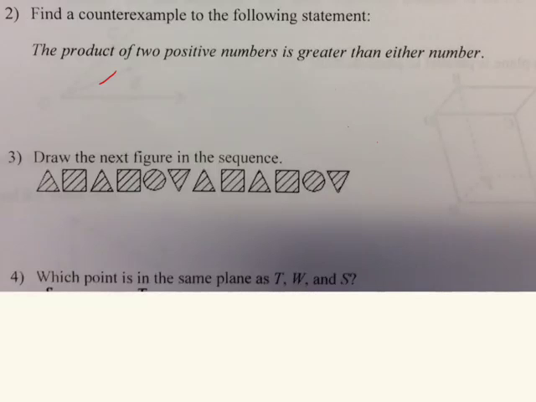I can say x times y is equal to, or is actually greater than, either number. So greater than x, and when I say x times y, it's also greater than y. So two numbers that could do this: I can pick a random number like 3, and for y, let's pick something like 1 and see if it's greater than both.